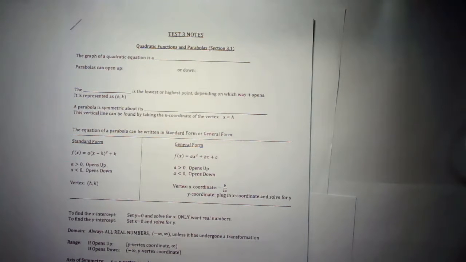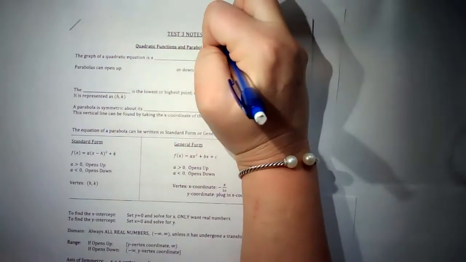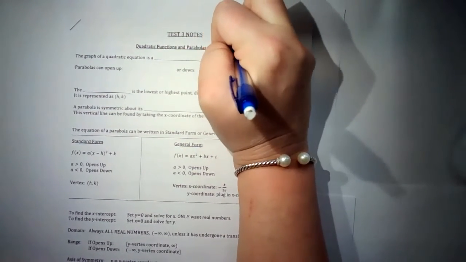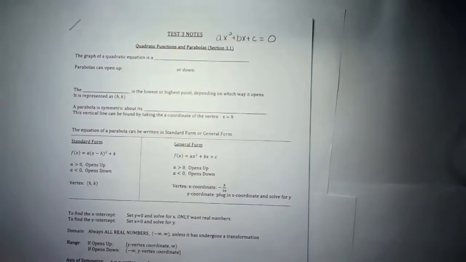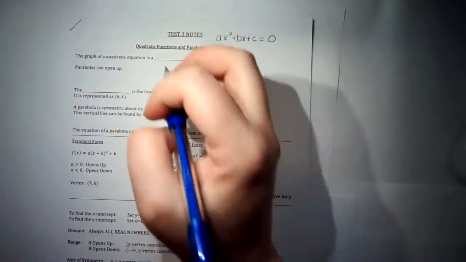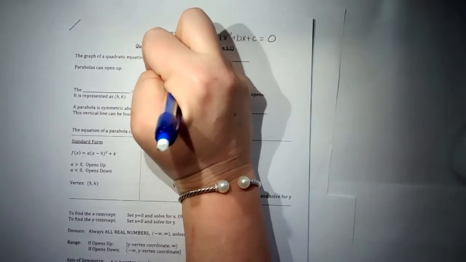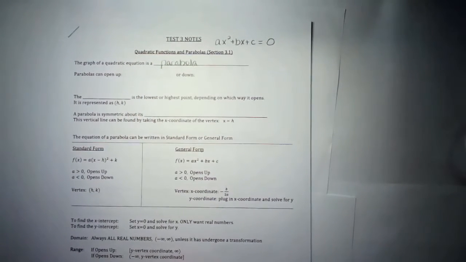So the graph of a quadratic equation, remember a quadratic looks like this, right? By the way, that's a good old quadratic. If I graph him, what's he look like? He's a parabola. So we know that technically a parabola can only open two ways. There's only two pictures of a parabola.